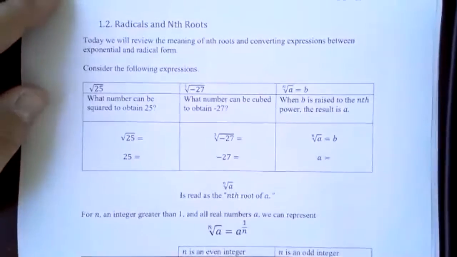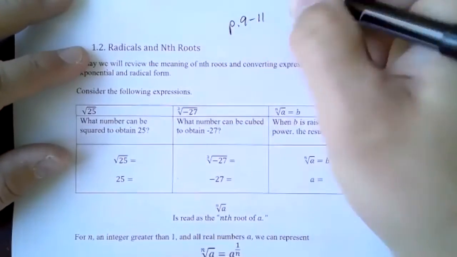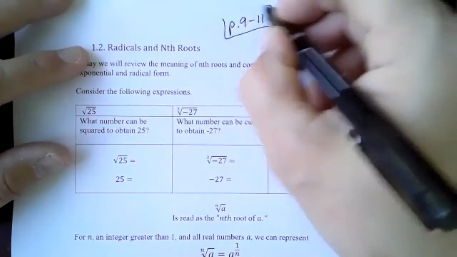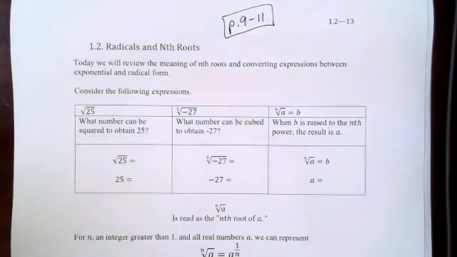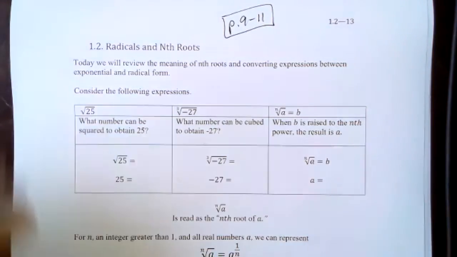Okay, so we should be able to finish up this section 1.2. If I remember right, I only printed off pages 9 through 11, so there's only 3 pages. If this is a short lesson, then so be it. We'll just go with the short lesson today, and then we'll knock it out.